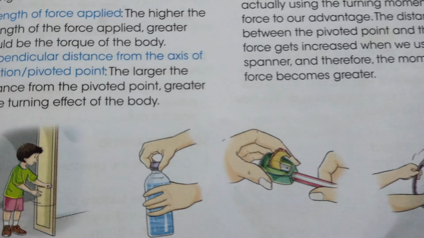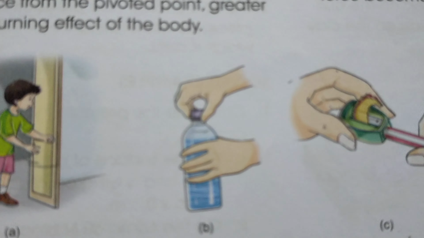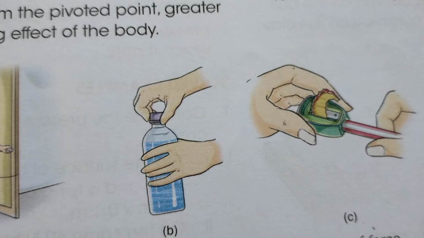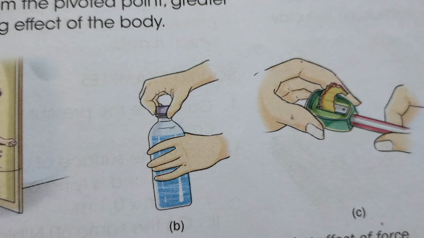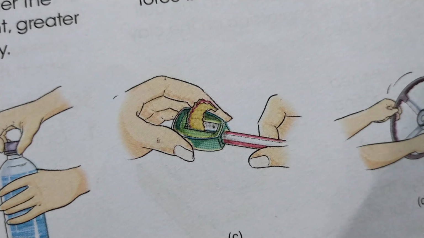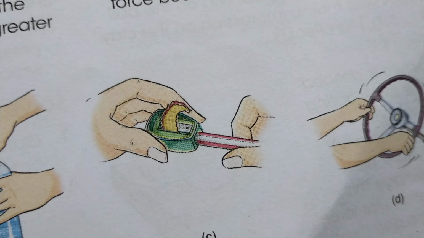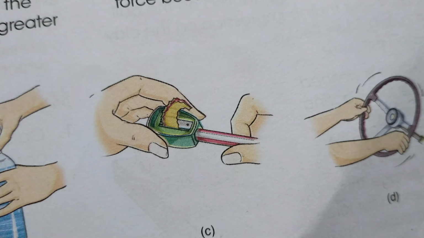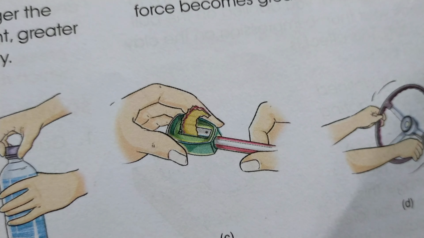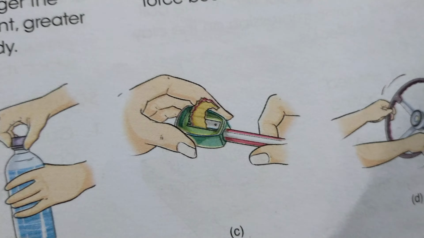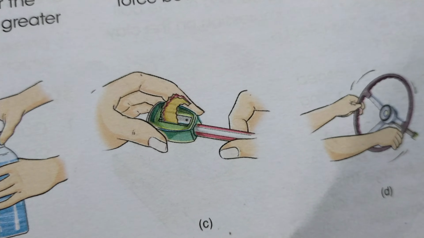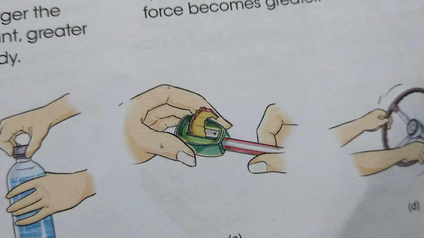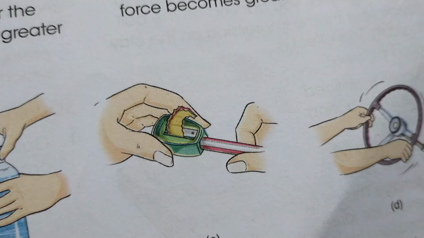You see in the diagram there are a few examples in the form of pictures. A boy is opening the door which is at maximum distance from the hinge. A boy is opening the lid of a bottle. A boy is using a sharpener. If the length of the pencil is bigger, then he needs to apply less force, but if the pencil is very small, then he has to apply more force. So simply it means if the length of the pencil is more, then more moment of force will be produced, but if the length of the pencil is small, then less moment of force will be produced. So less moment of force means more difficulty, right?